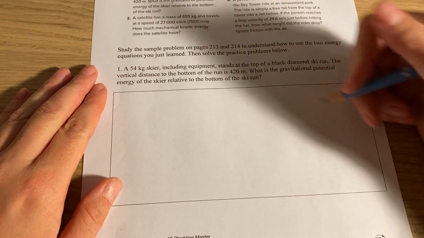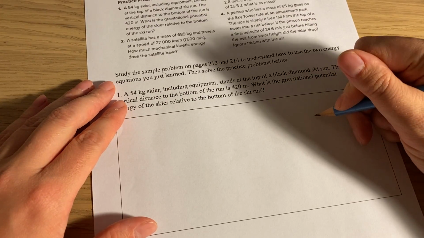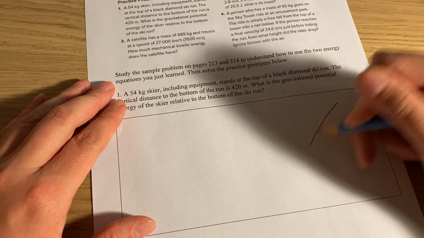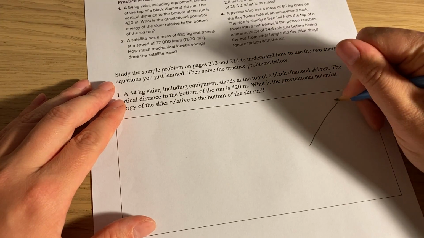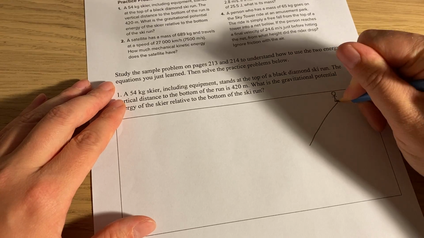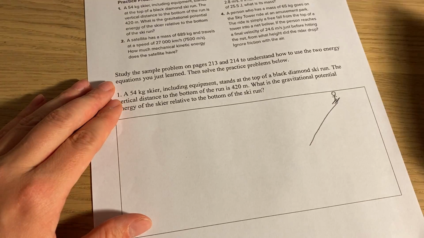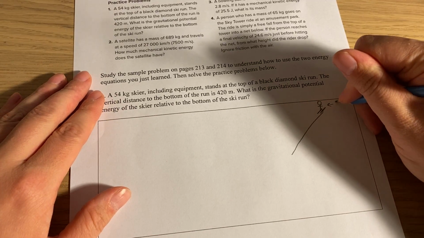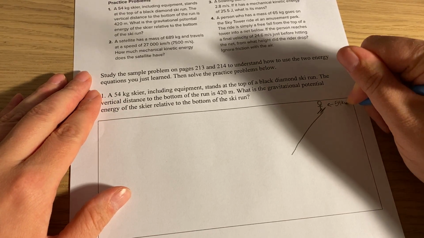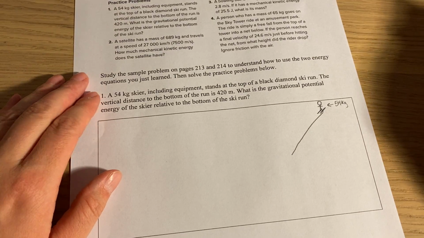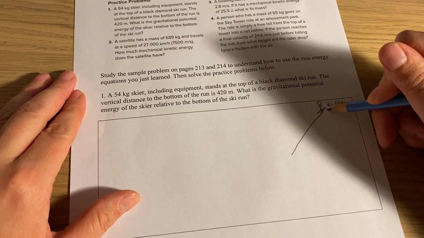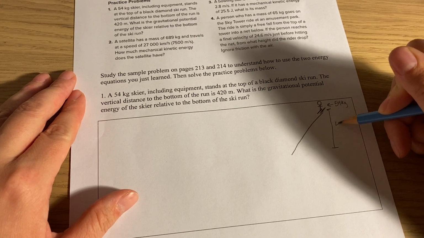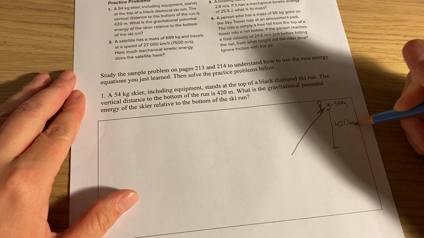Sometimes in physics, I find it's really helpful to just draw a little picture. So here's my mountain slope. Here's my skier at the top, looking very brave and ready to ski down that mountain. The skier weighs 54 kilograms, and the vertical distance from where the skier is to the bottom of the hill is 420 meters.